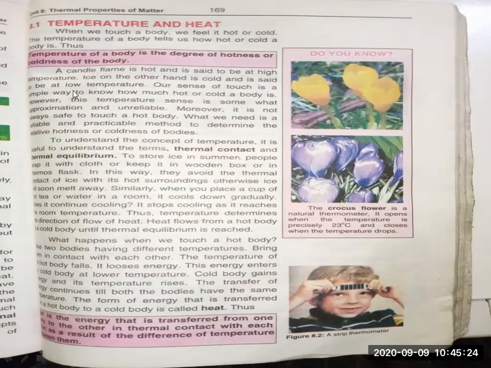When you light a candle and put your hand over it, you feel it hot, so its temperature is high. But on the other hand, if you touch ice, it is cold because it is at low temperature. The candle is at high temperature and ice is at low temperature. How did we examine that this is hot and this is cold? Because our sense of touch tells us whether the body is hot or cold.